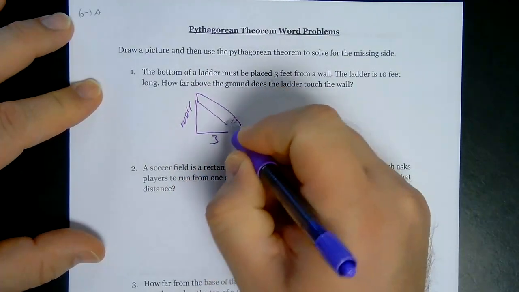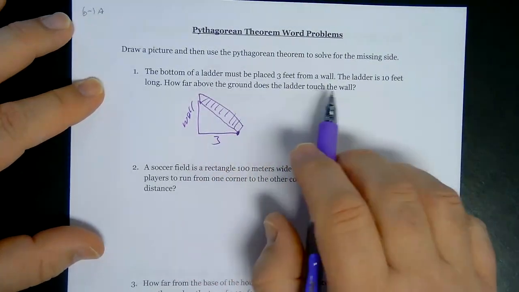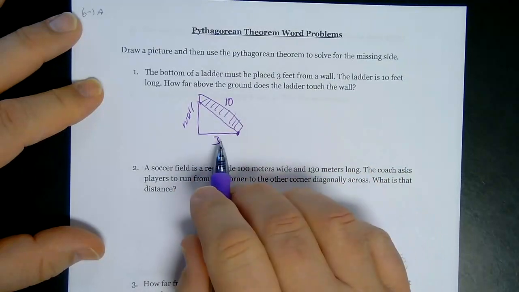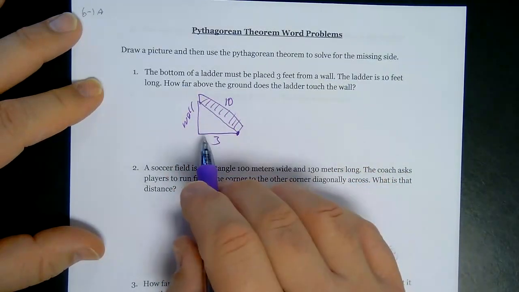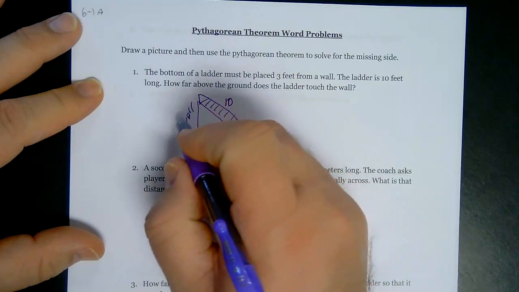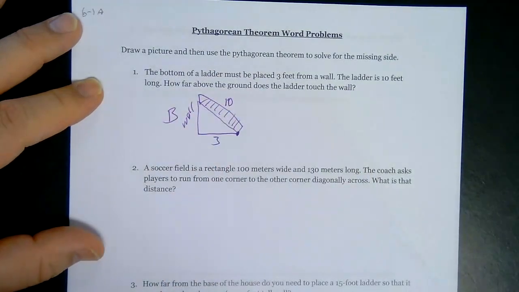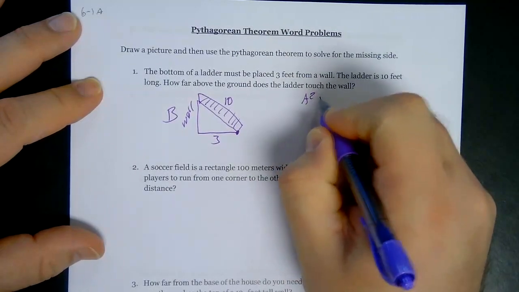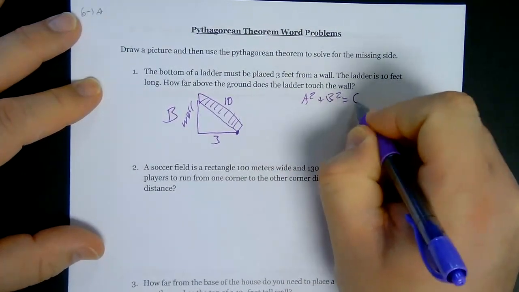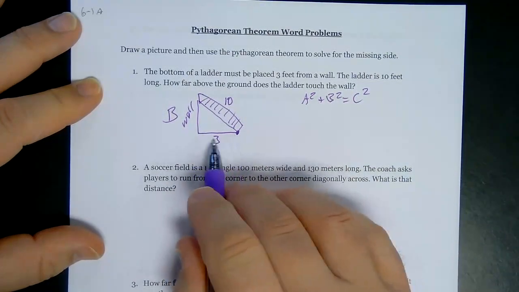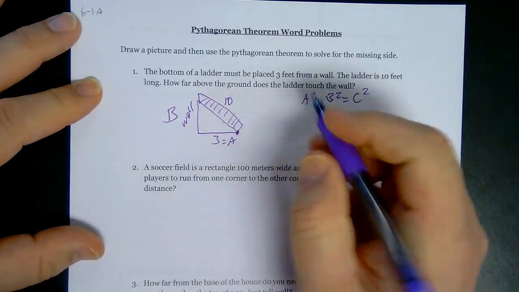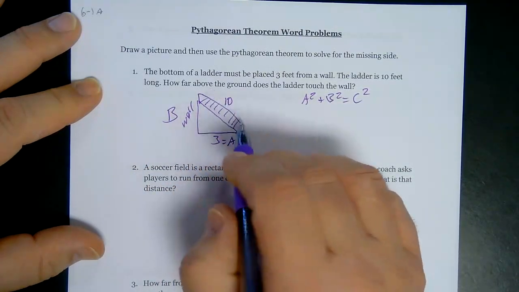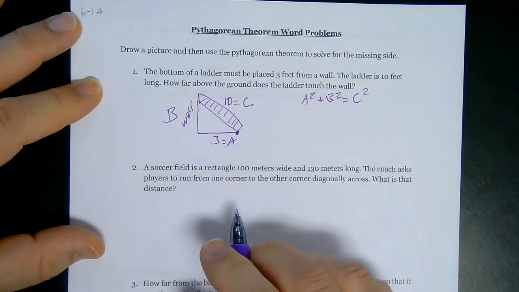Okay, so here's our ladder. The ladder is 10 feet long, so there's 10 feet on the ladder. And we want to know how far above the ground it touches. So I'm going to try to find that side right there. So using Pythagorean theorem, we have a squared plus b squared is equal to c squared. I know a down here. I don't know b, and Pythagorean theorem always says my hypotenuse is always going to be c.